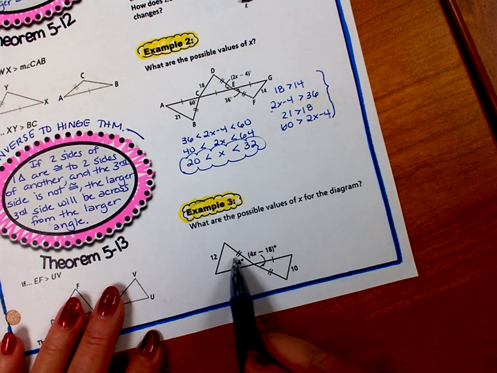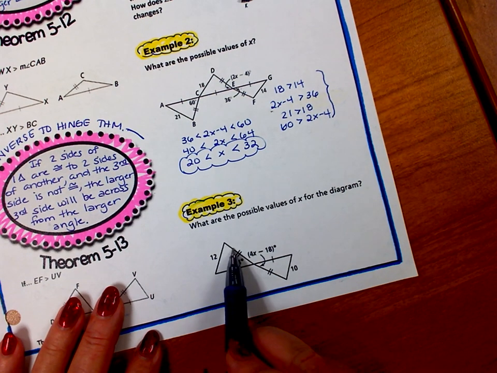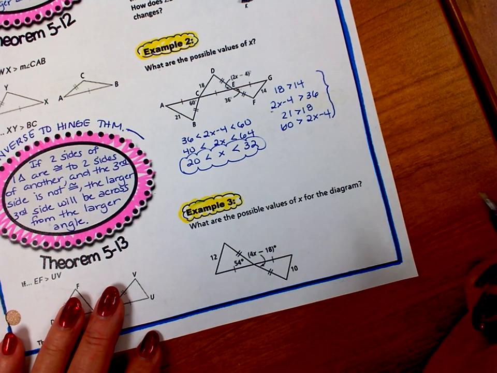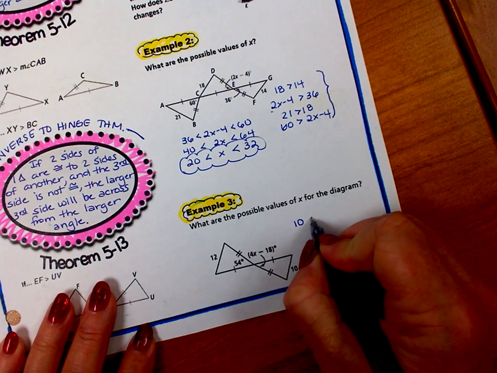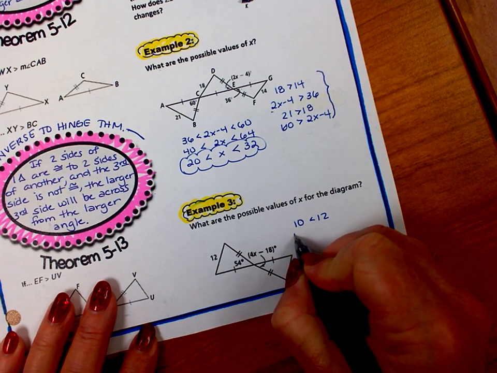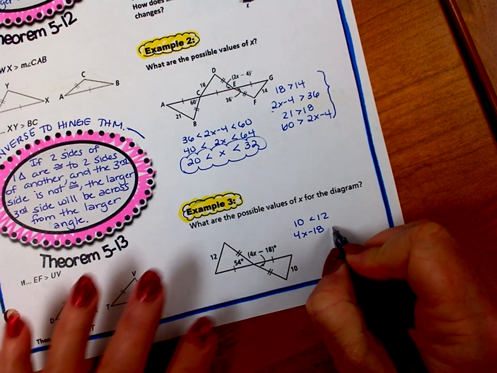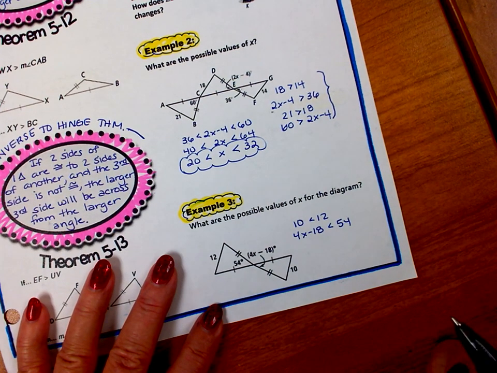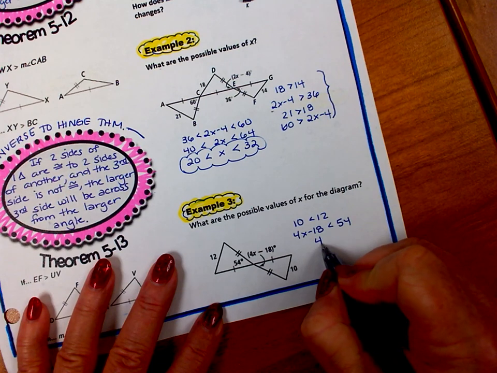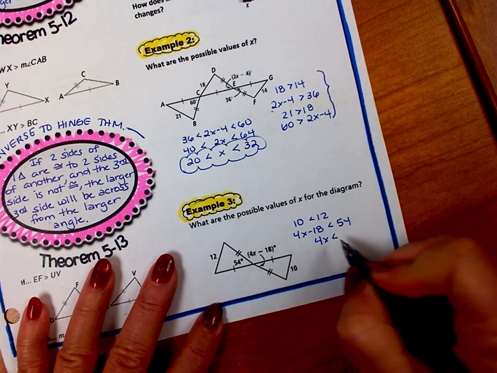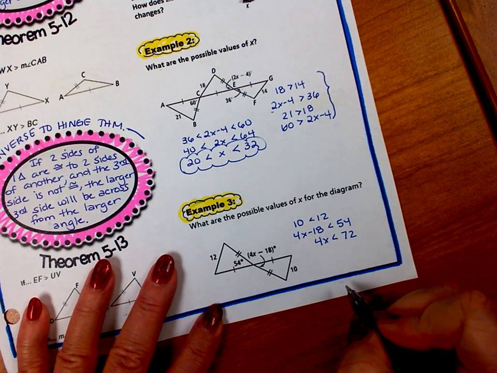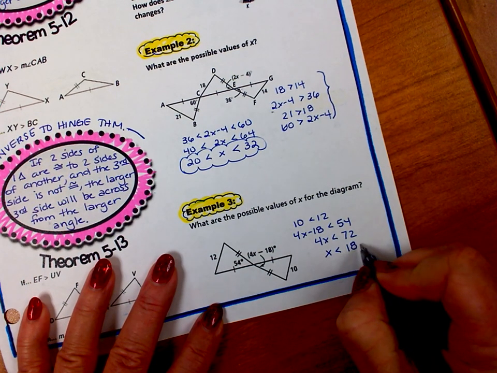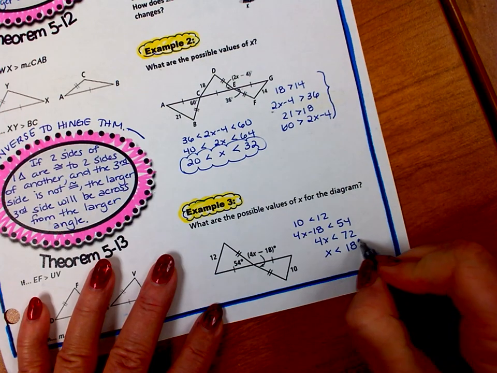Looking at this one, again, we can't use the vertical angles. This is not a straight line through here, and these two sides are not congruent. So, since 10 is less than 12, then 4x minus 18 is going to be less than 54. So we can add 18 to both sides, and we're going to get 4x is less than 72. Divide both sides by 4. And x must be less than 18 degrees, or 18.